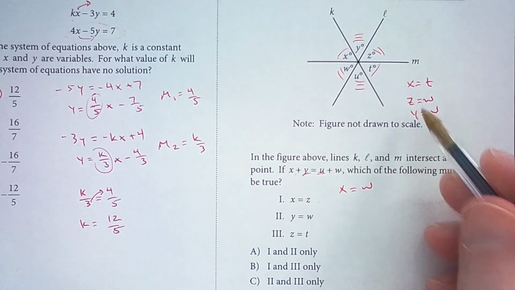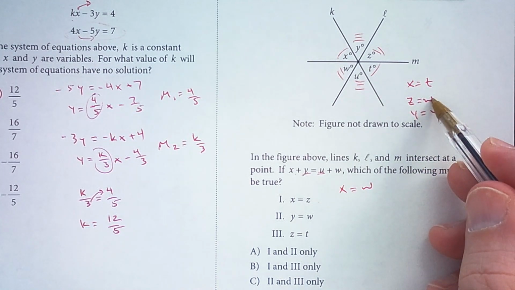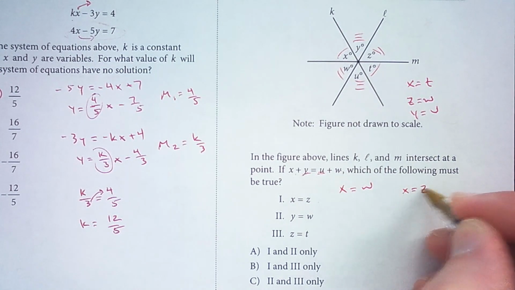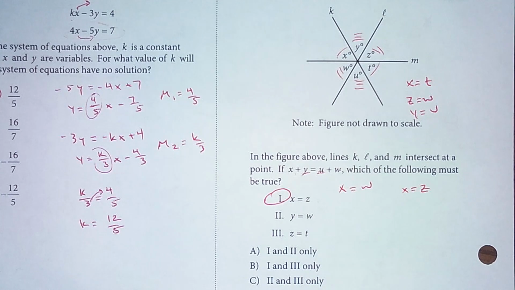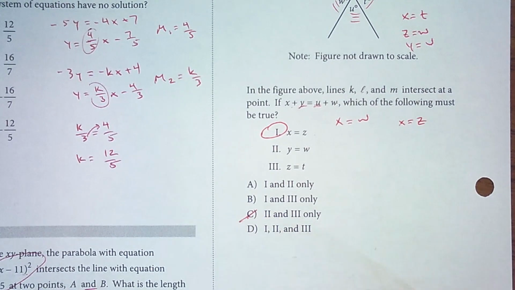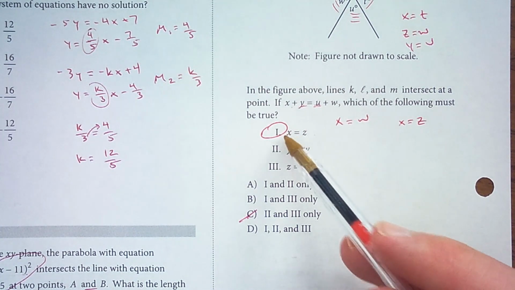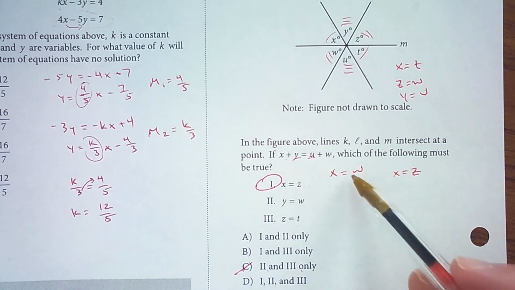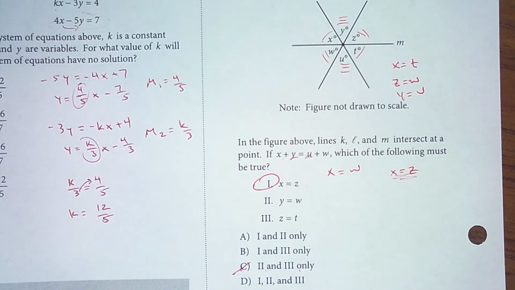But if x equals w and z also equals w, then x must be equal to z. So that one is true. Okay, so option C is out because I know that option 1 is true, and this doesn't include 1. So I know that those two are equal.